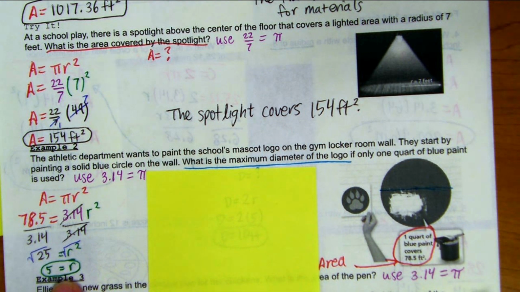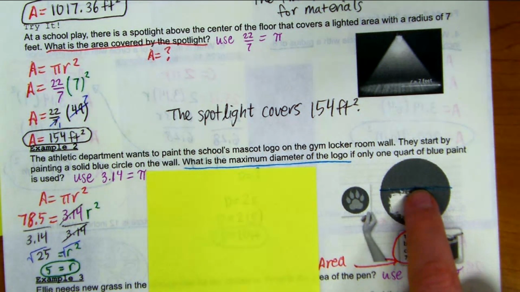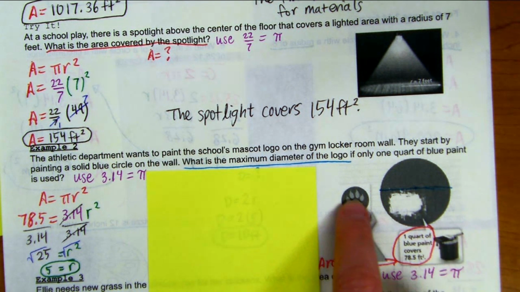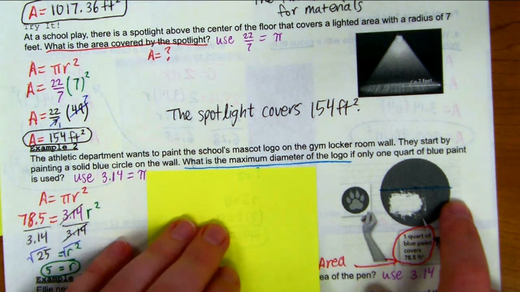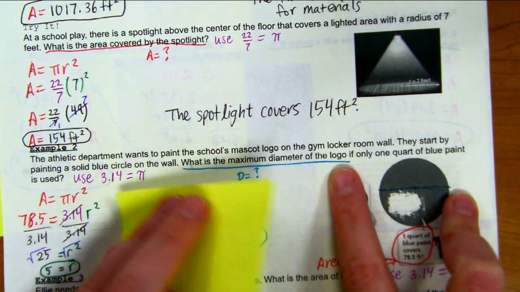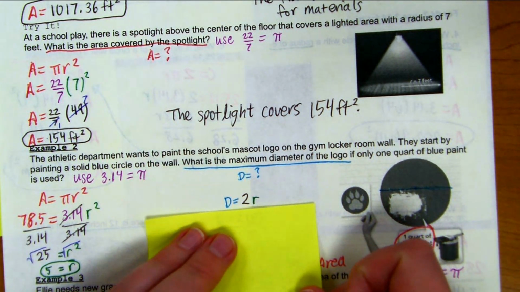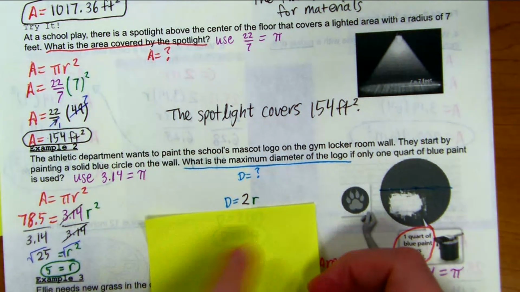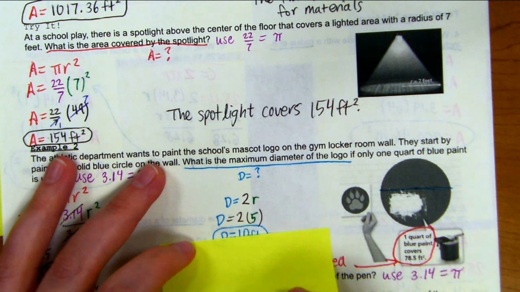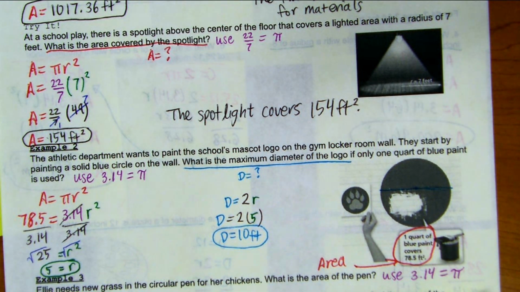Well, the radius is the distance from the center to the edge of the circle. The diameter is the distance from one edge to the other edge passing through the center. So it turns out the diameter is equal to the radius plus the radius, or 2 times the radius. So we can take our radius, substitute that in place of r. We'll have the diameter equals 2 times 5, which means the diameter has to be 10, or in this case, 10 feet. So the maximum diameter of the logo will be 10 feet. So that's a pretty large circle that they could paint.